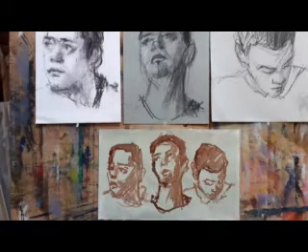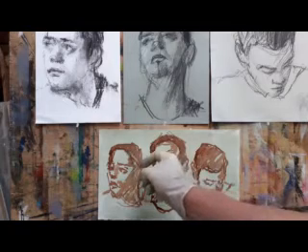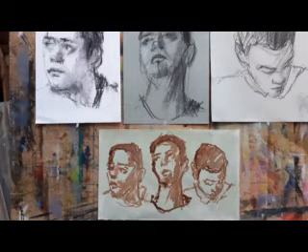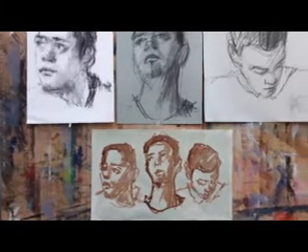Otherwise you might have to just get your model out again. But I think there's an awful lot you can do and you can learn by going from your drawings to making a painting from the drawings, because it'll always be much more economical. You'll be much more limited in what's there, and that will help you edit, simplify.